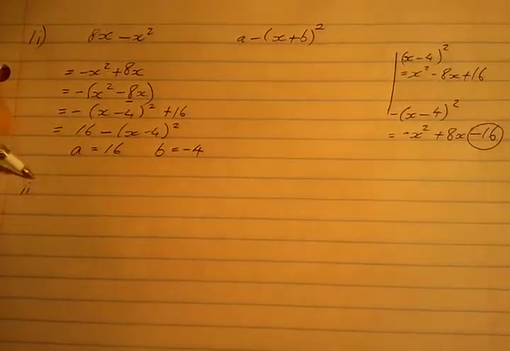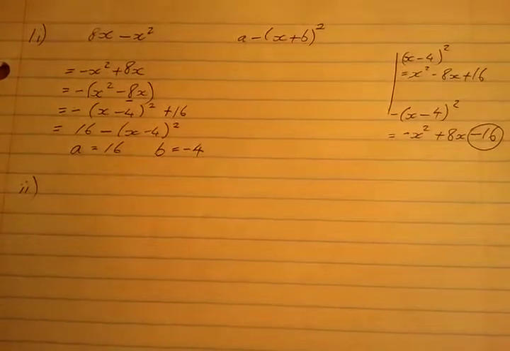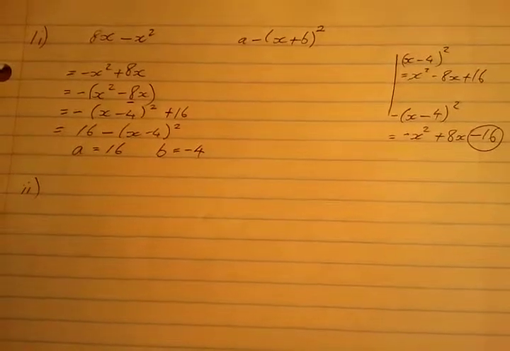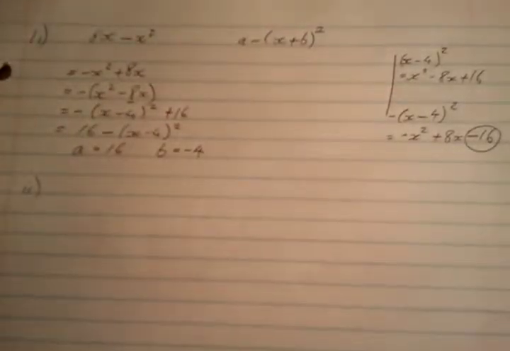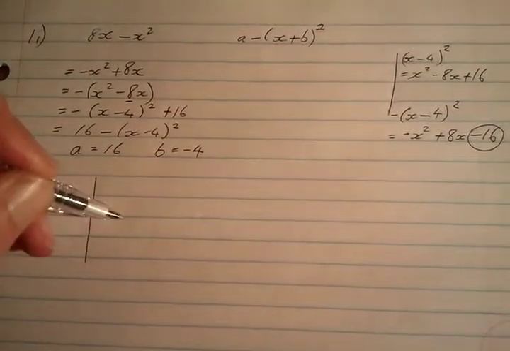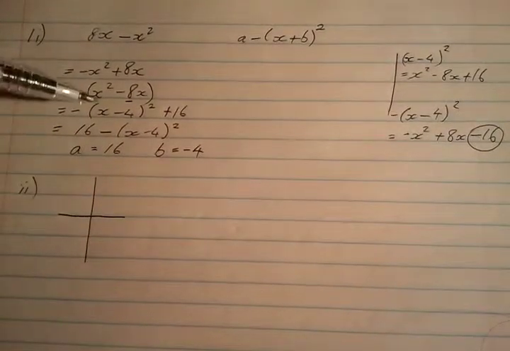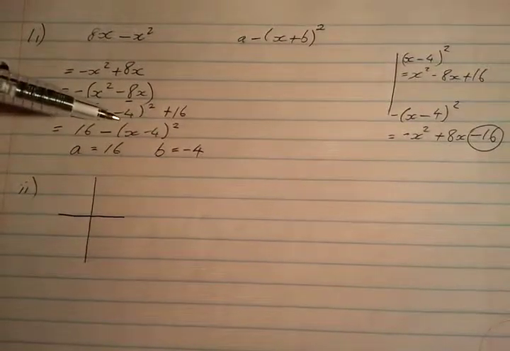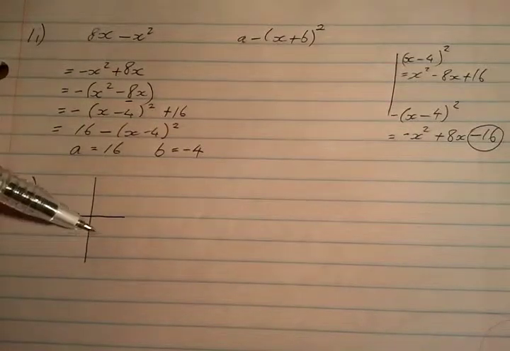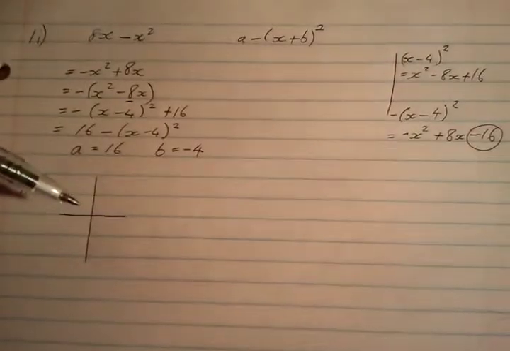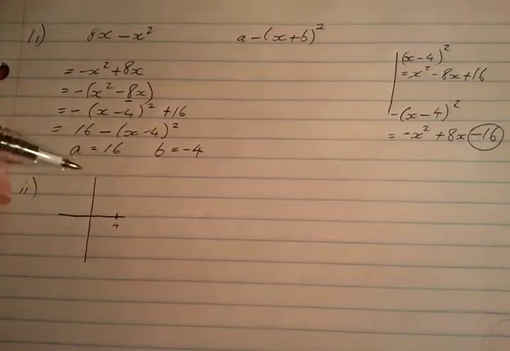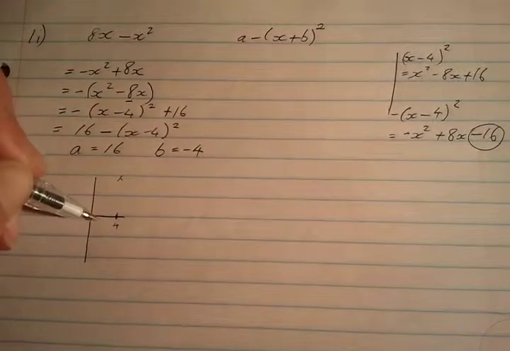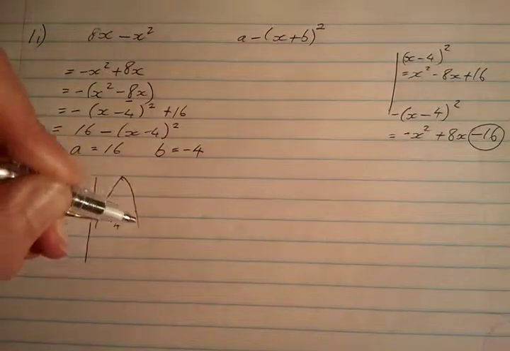And now part 2. Part 2 says find the set of values for which y is greater than or equal to 20. There's a couple of ways we could do this. We could look at it graphically, so we could draw a quick sketch of what we've got here. So this is saying that our negative parabola, where is it going to sit. So we could do it by our graph. So we know that we've got to move to the right 4, and we go 16 up, and it's a negative parabola, so it's going to be shaped like this.